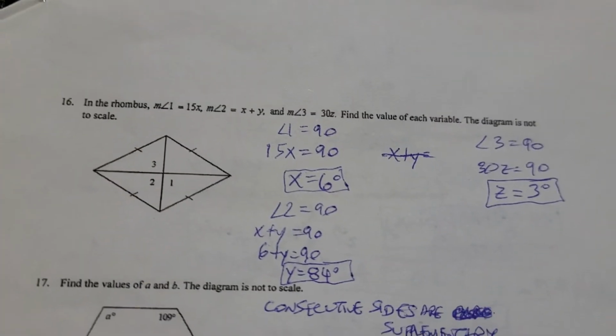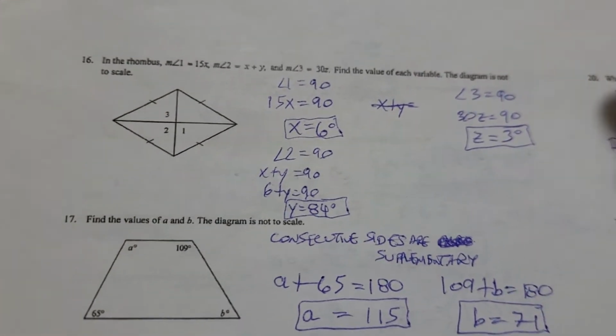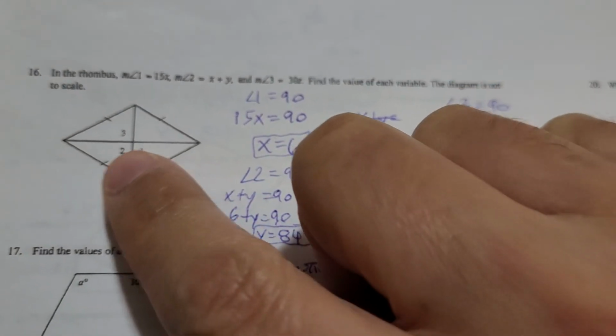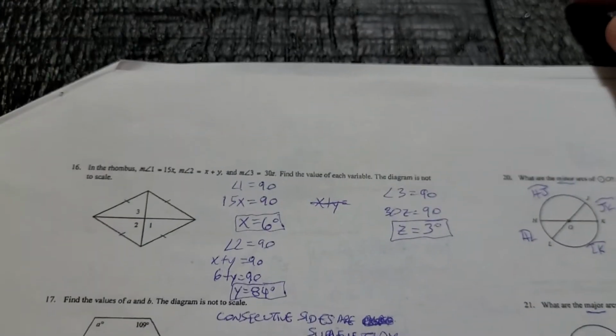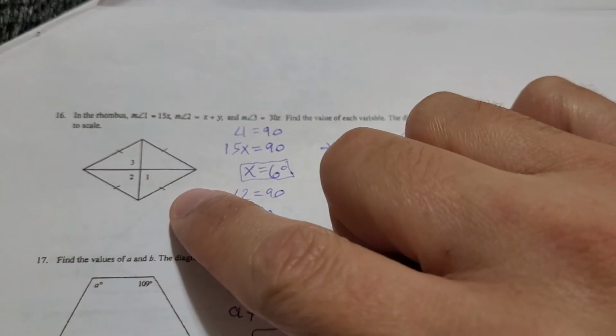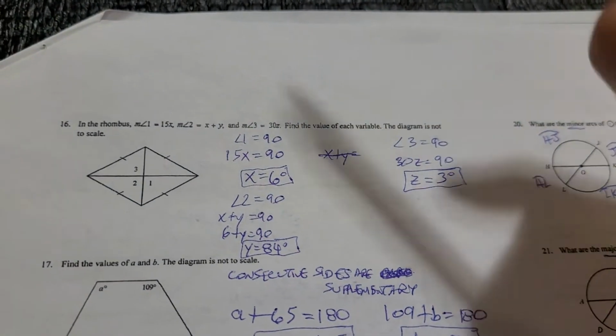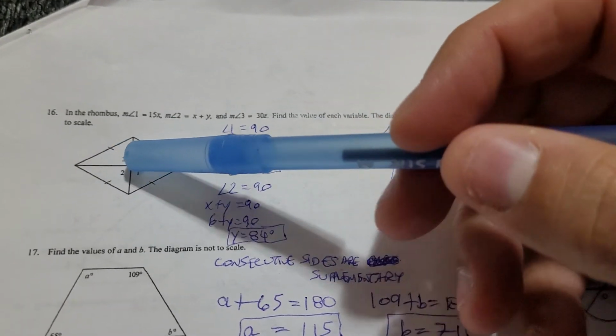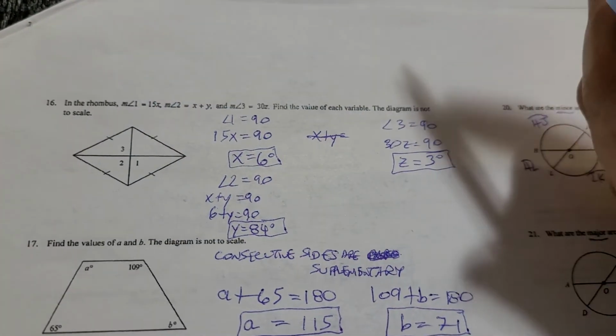Hopefully that was like another 9 minutes. Let's try to speed this up again. Okay, so in the rhombus right here, remember in a rhombus, all the sides are the same. Oh, and the other thing about a rhombus right here, all the angles where this intersects, these are 90-degree angles.